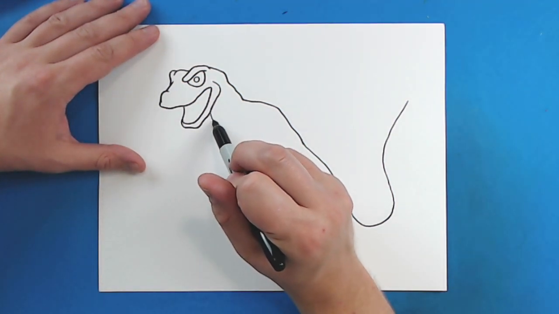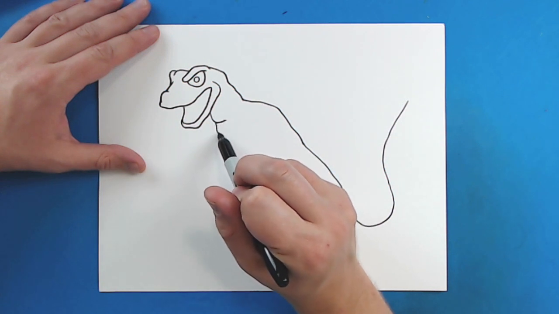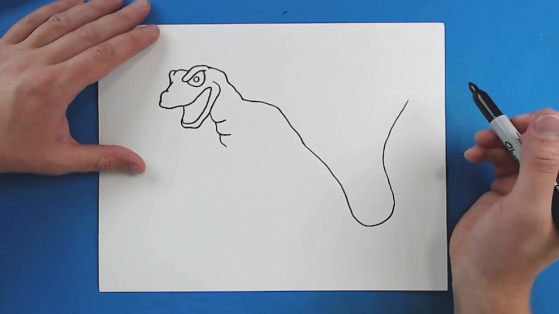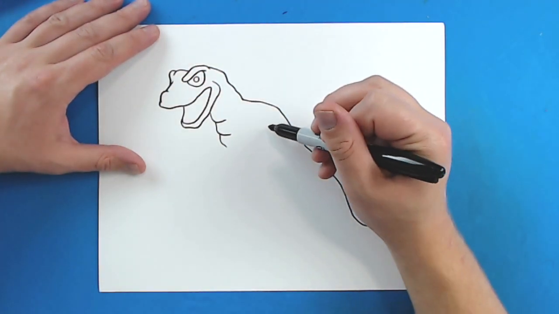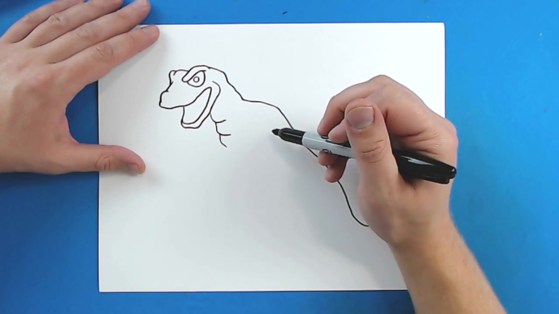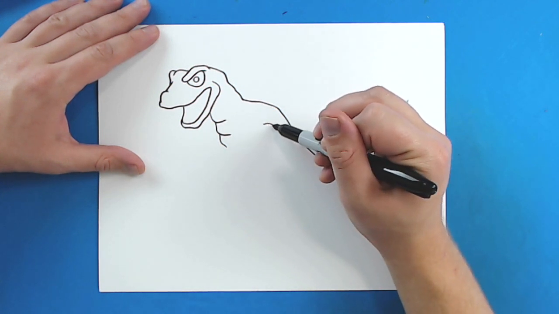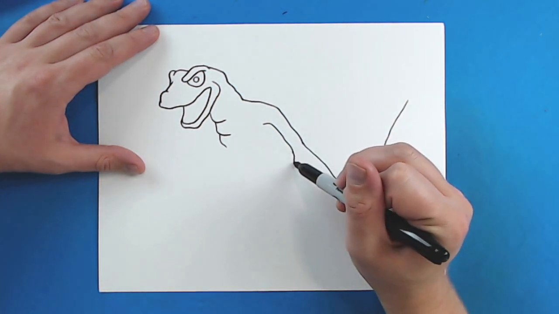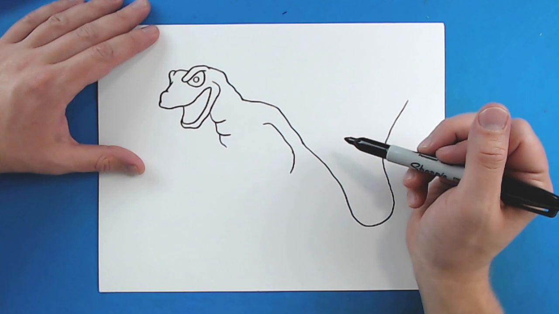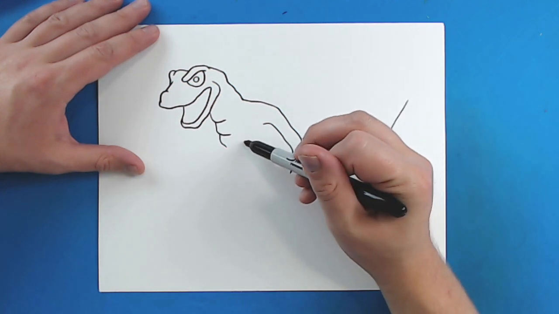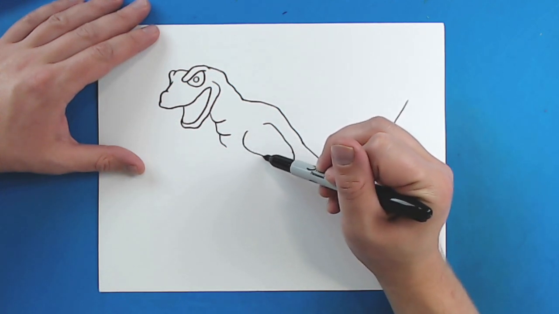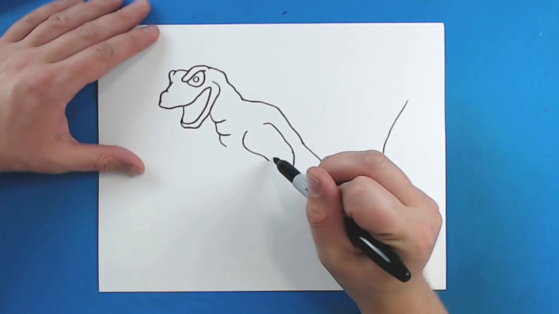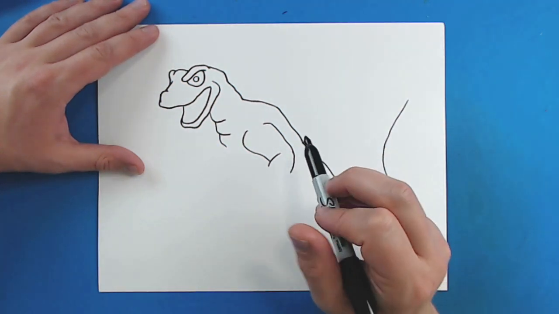Then starting right here, I'm going to draw a line that goes down and curves in. And then I'm going to do a couple more like this. Then over here, I'm going to draw a line that curves down. And then I'm going to curve it around a little bit. Then I'm going to do the same thing, curve this line around. Then I'm going to draw a little line here.